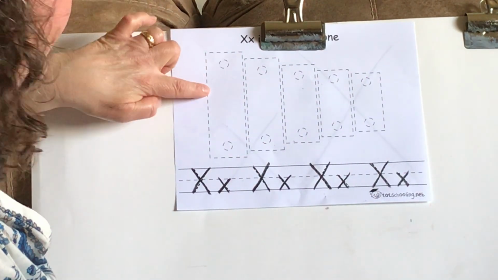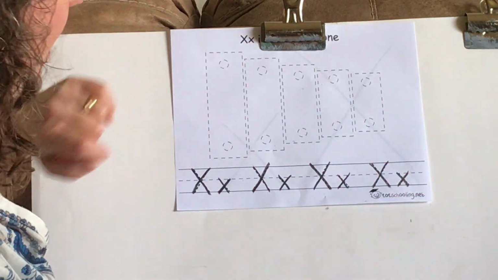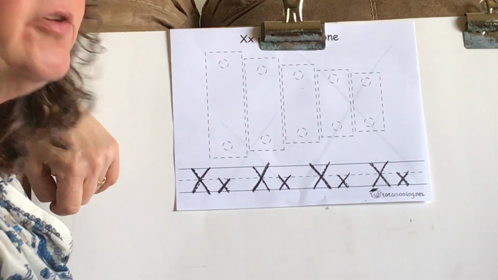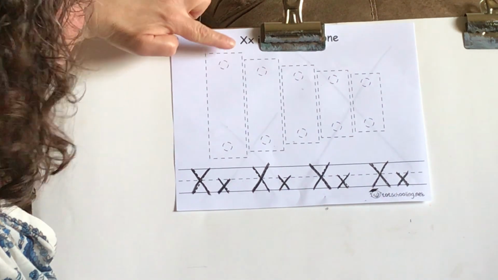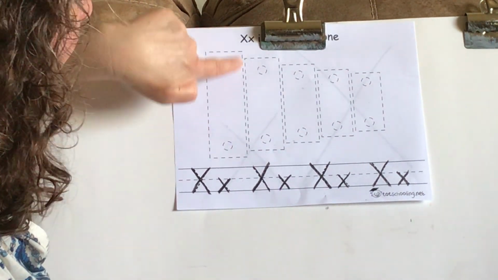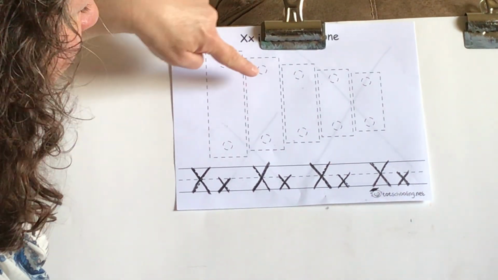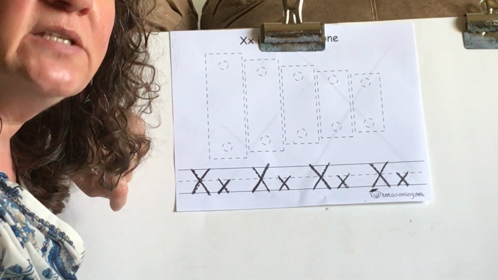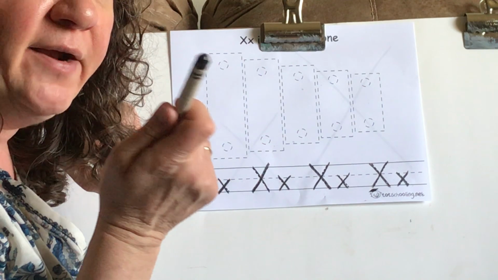So what we're going to do right now, first we're going to trace the boxes on the xylophone. Remember what shape these are? Yeah, those are rectangles. Remember, rectangles have two short sides and two long sides. So we have 1, 2, 3, 4, 5 rectangles. And we're going to trace the rectangles with our black crayon.